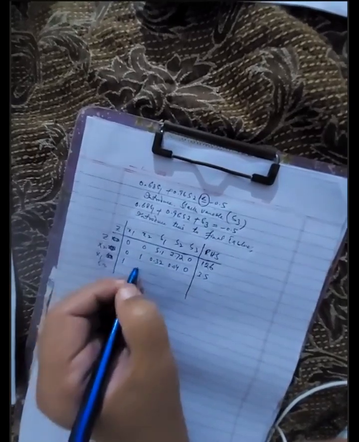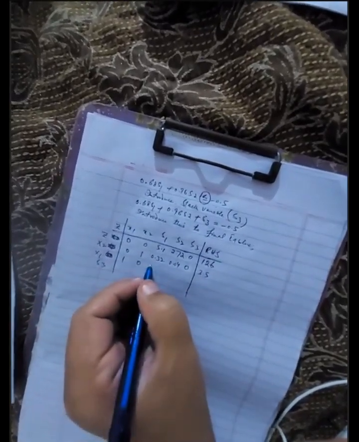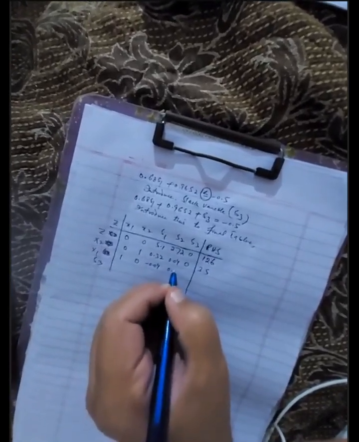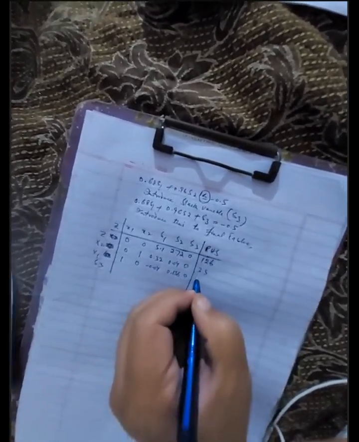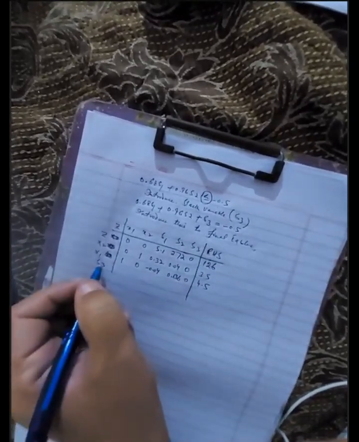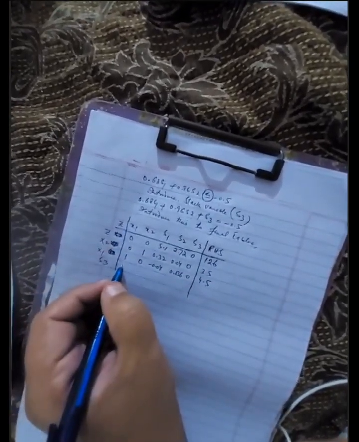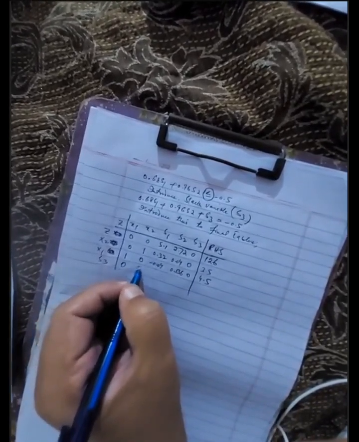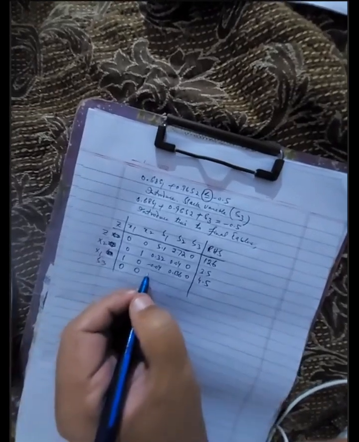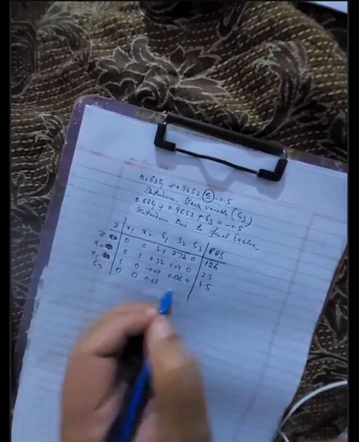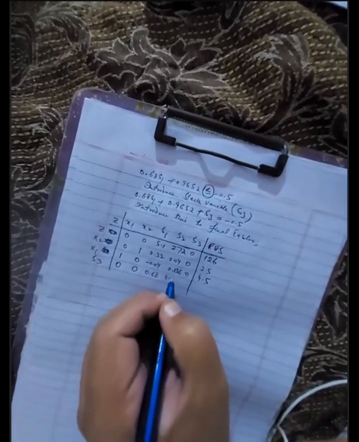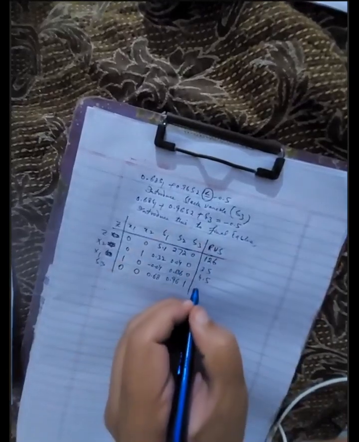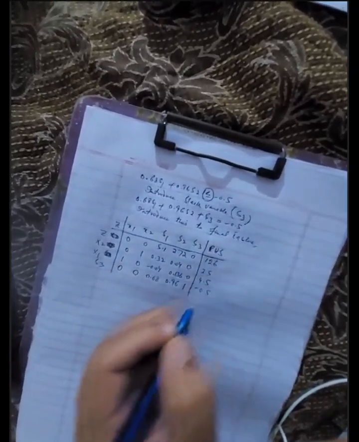For x1 we had 1, 0, minus 0.04, 0.136, s3 will be 0, and it will be equal to 4.5. Now this is the tricky part. Here we have x1 equal to 0, but x2 will also be equal to 0. The s1 is 0.68, s2 is 0.96, and s3 is 1, and it is equal to minus 0.5.